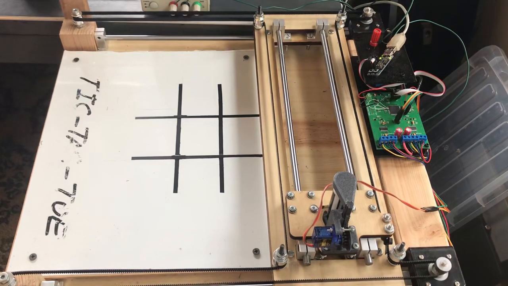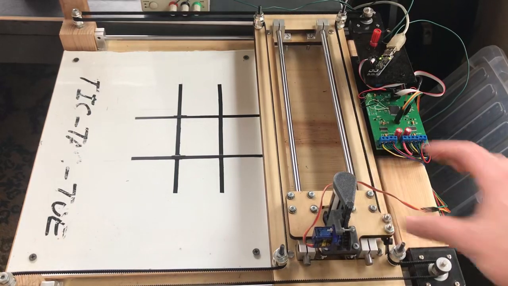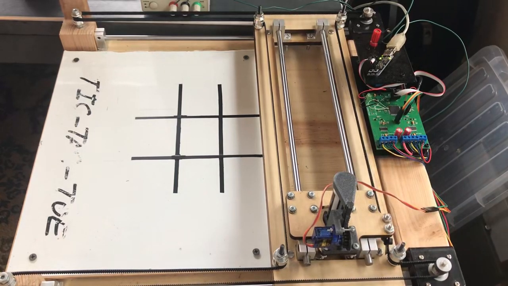There are two NEMA stepper motors, one located over here, one located over here, that permit the carriage, which is located in the very center, to move in the X and the Y direction. This is something called an H drive, which basically allows you to locate your motors outside of being mounted on one of the axes and makes it lighter and more stable in general.